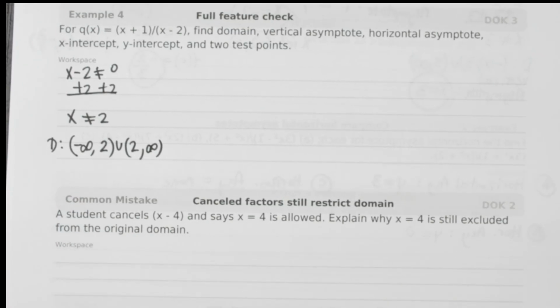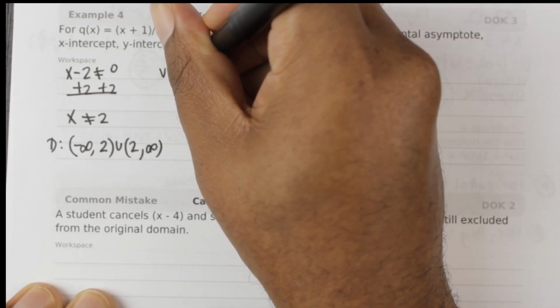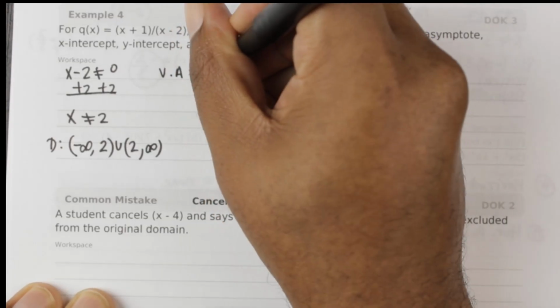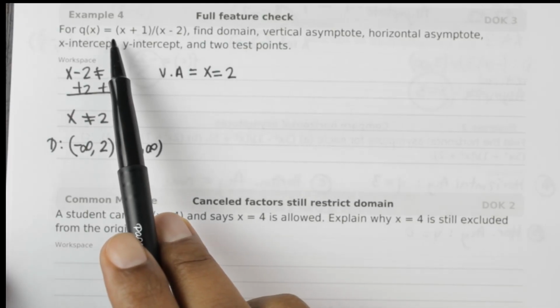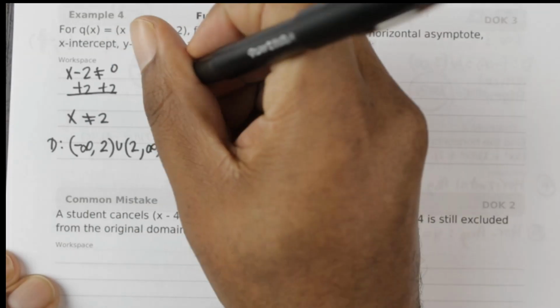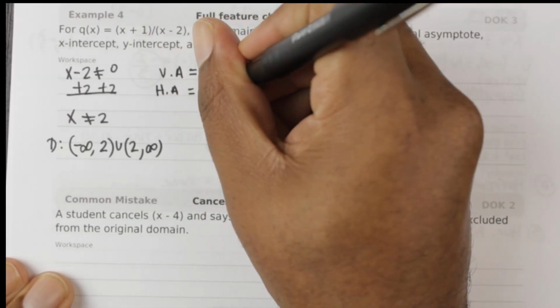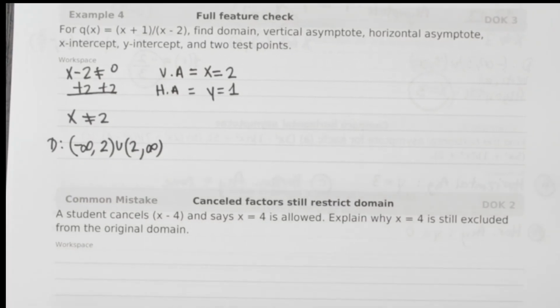And since nothing cancels, x equals 2 is a vertical asymptote. Okay, the vertical asymptote is x equals 2. And the numerator and the denominator both have a degree of 1. So the leading coefficients are both 1, 1 for this one and 1 for that one. So the horizontal asymptote is y equals 1.